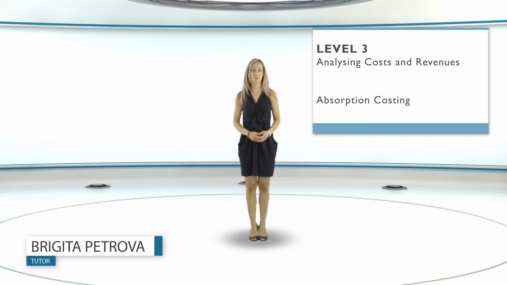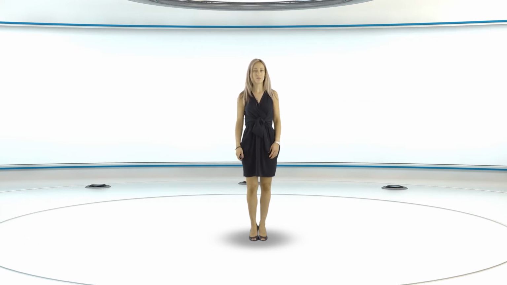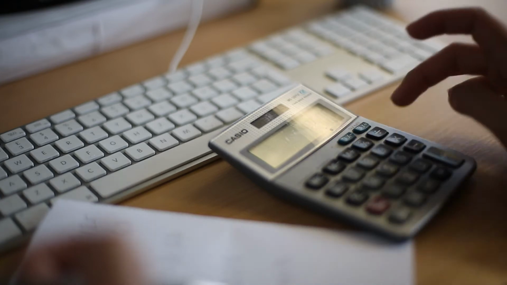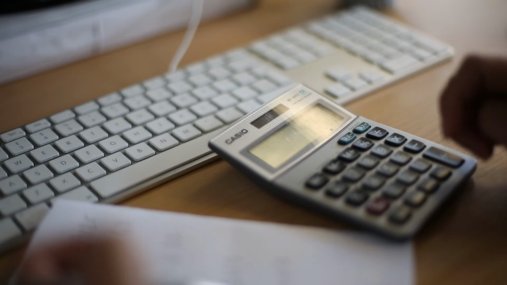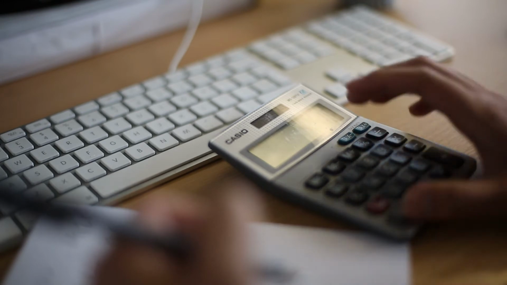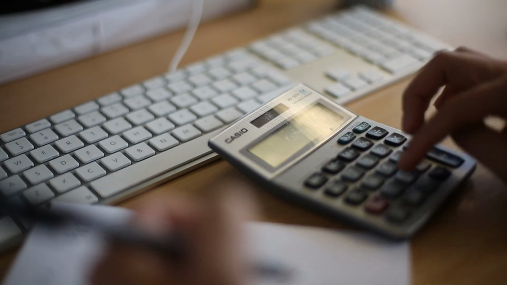This session is on absorption costing, and the objectives are to learn the main steps of the process which allows us to calculate the full production cost. So we will learn how we can allocate, apportion, reapportion and absorb overheads into the cost unit. The reason why this is so important is because absorption costing allows businesses to calculate the full production cost of their output before the period begins and production starts taking place.